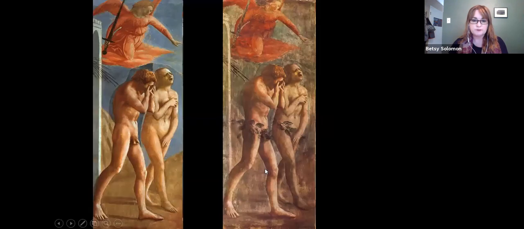The expulsion. Now, I put up these two side by side because this tells you what conservation work does. So on your right was this particular panel, the expulsion in the Brancacci Chapel. I want to say this conservation work was done about 15, 20 years ago, to give you an estimate.